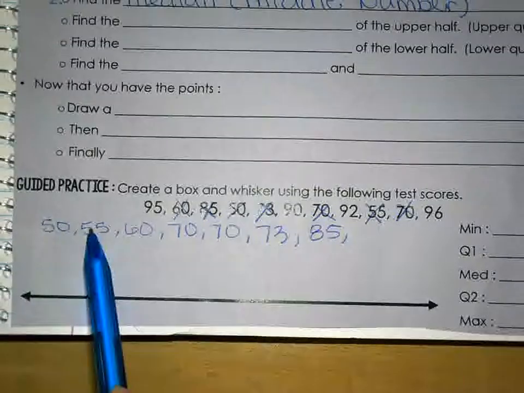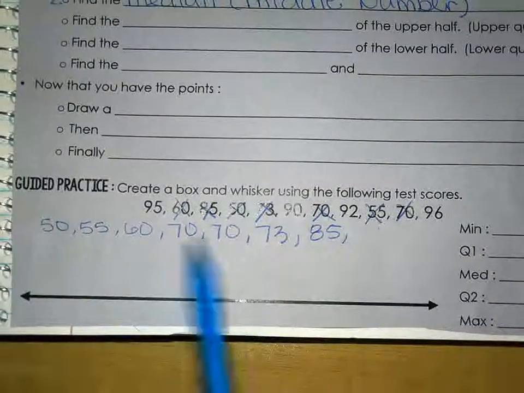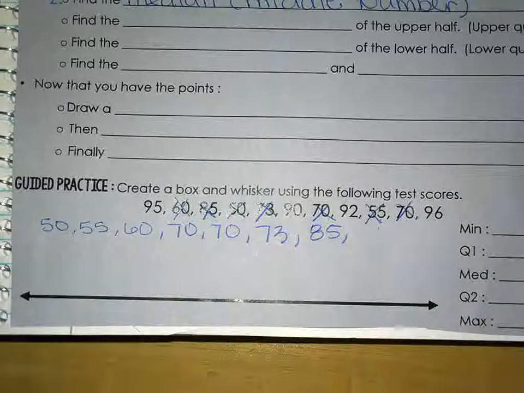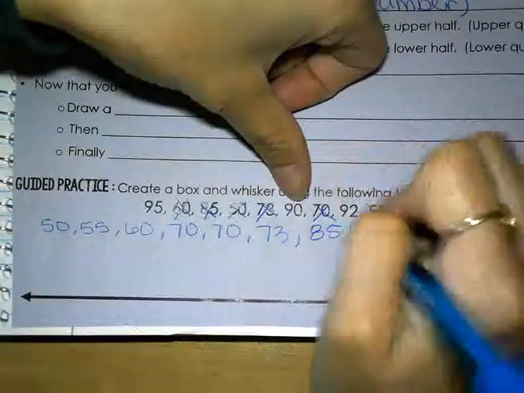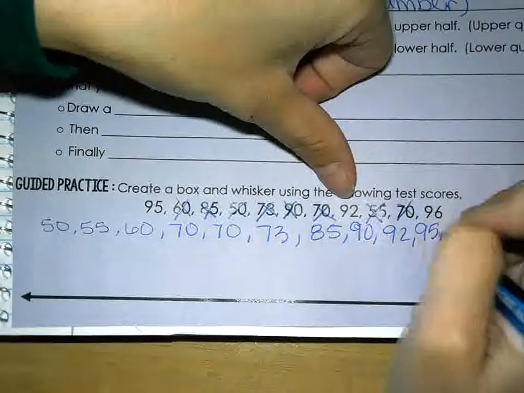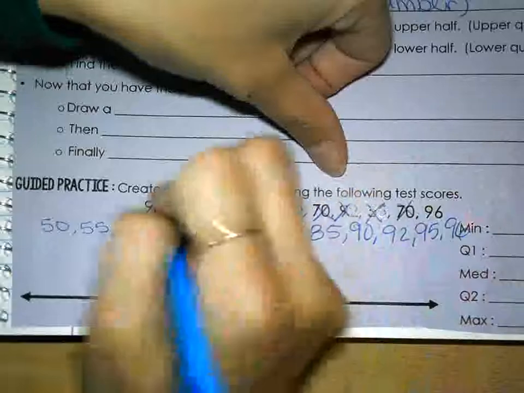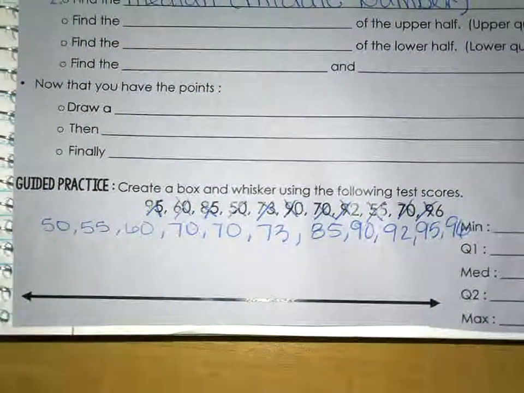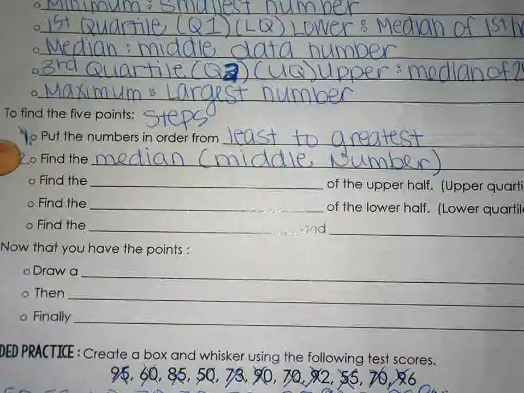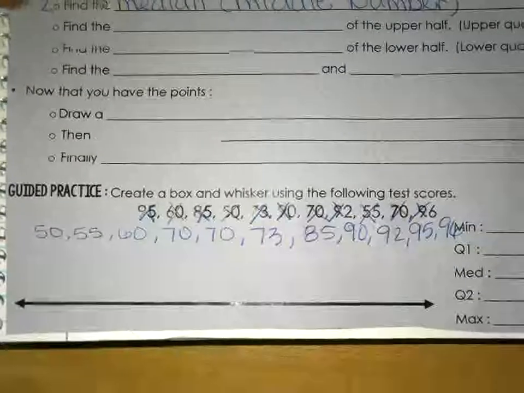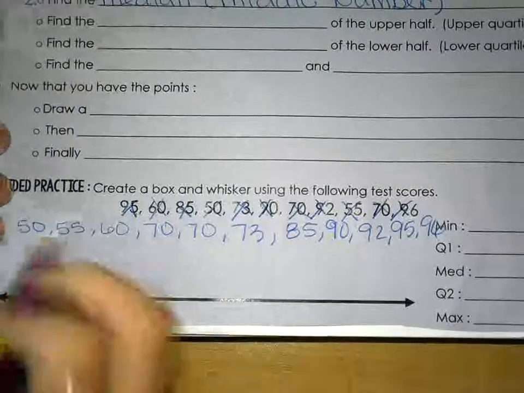So right now I have 50, 55, 60, 70, 70, 73, 85, then I have 90, 92, 95, and 96. So I have all of my numbers ordered from least to greatest. That's your first step. Your second step is to find the median. Find that middle number. So when I go back down below, I want to find that middle number.